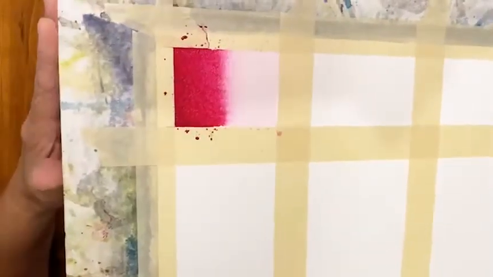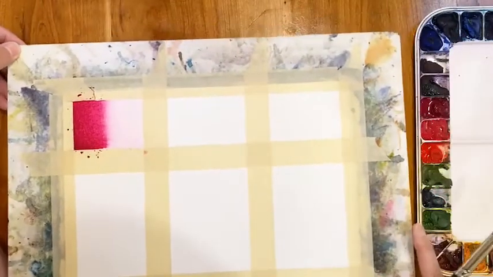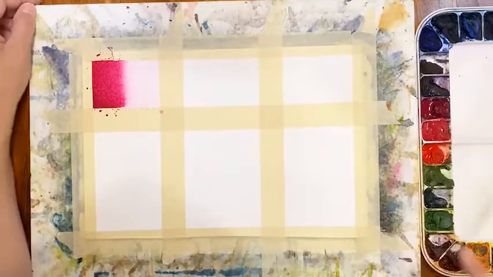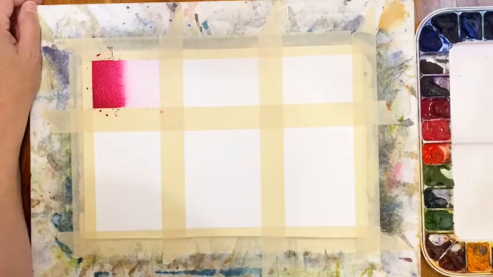But it is definitely a magenta, hot pink. It's fantastic. I'm a big fan of the Quinn Lilac. So let's compare it to the Opera Rose.